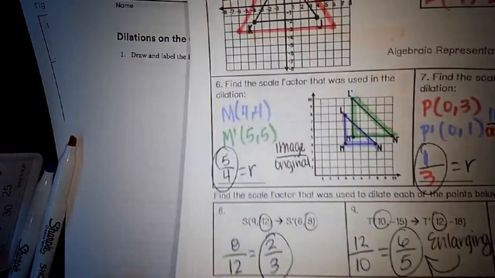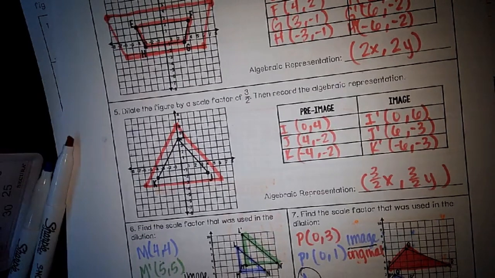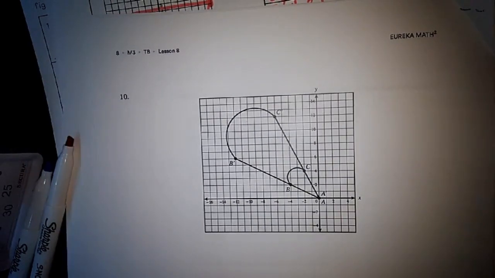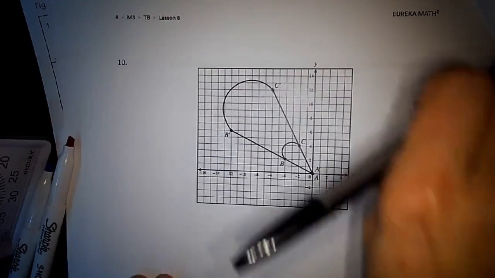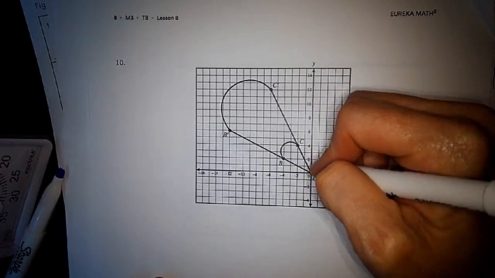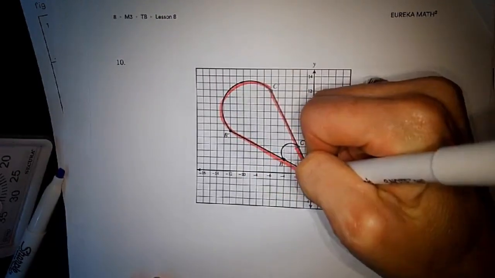I do not want you to freak out over number 10. It looks scarier than it is. So what we are going to do is look at this image and determine its scale factor. We're going to do the exact same thing we've just been doing. I'm going to make sure this is my image: A prime, B prime, C prime. And then A, B, C is my original.